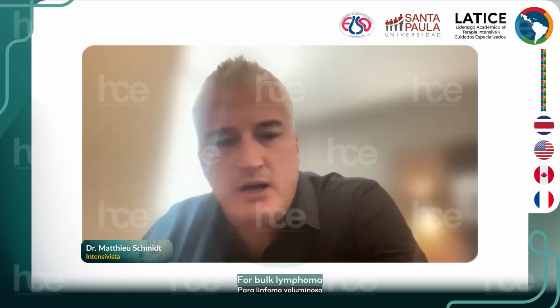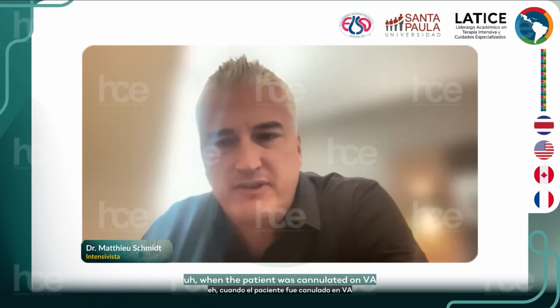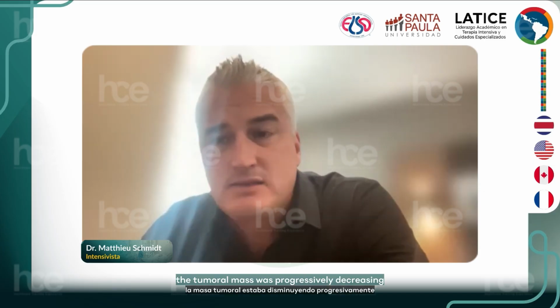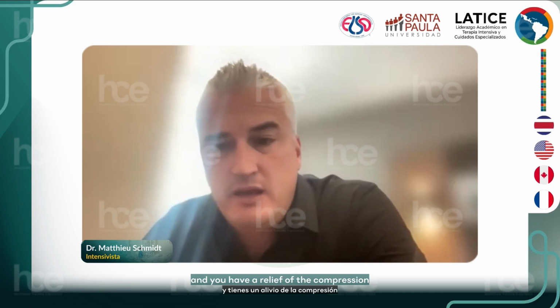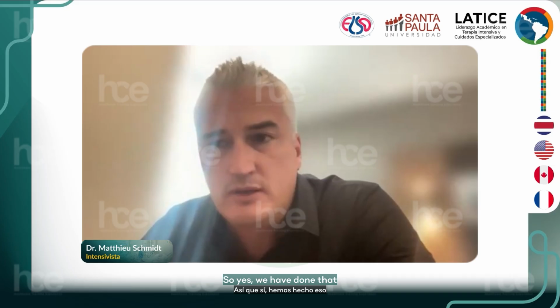For bulky lymphoma, when you have compression of the pulmonary artery, we have a couple of cases where the patient was cannulated on VA to support the RV and the heart function, more than the lung function, in fact. Doing chemo on ECMO, we then saw the tumoral mass progressively decreasing, with relief of the compression of the pulmonary artery, leading to the possibility to wean from ECMO. So yes, we have done that.